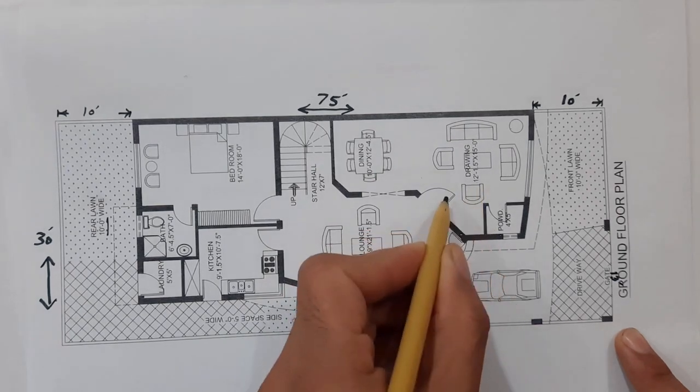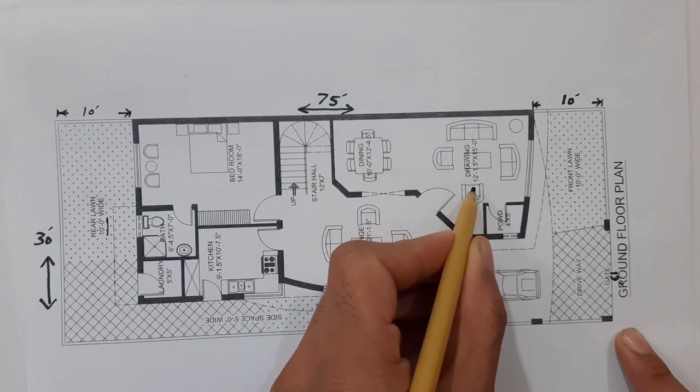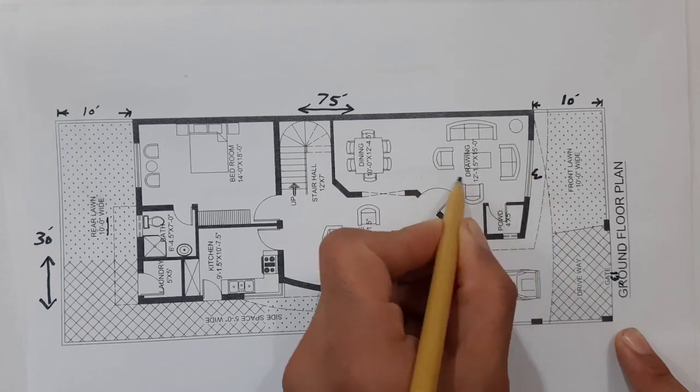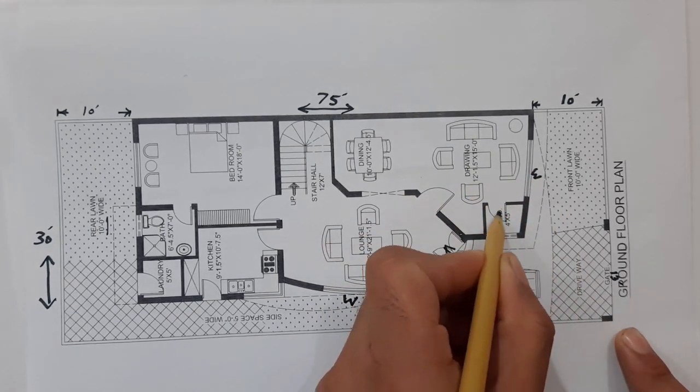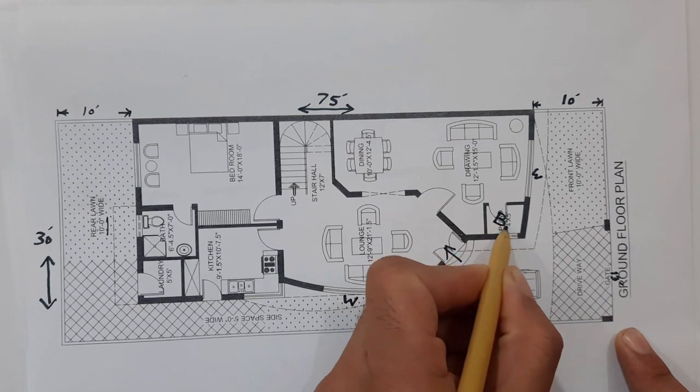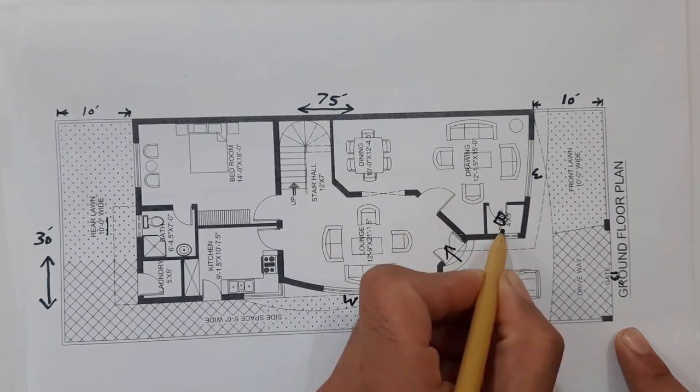Here, guys, we have the first one. This is the drawing room. Size of this drawing room is 12 feet 1.5 inch by 15 feet, and this is the window for this drawing room. Here, guys, you can see this is its bath. Size is 4 by 5 feet for this drawing room.